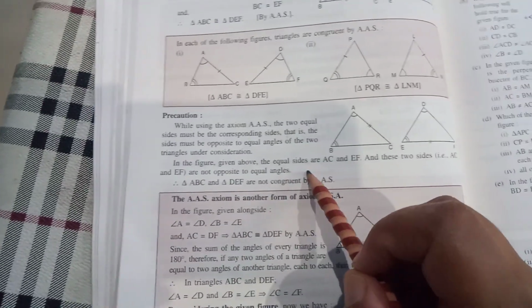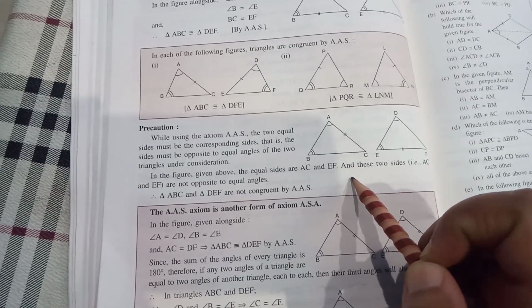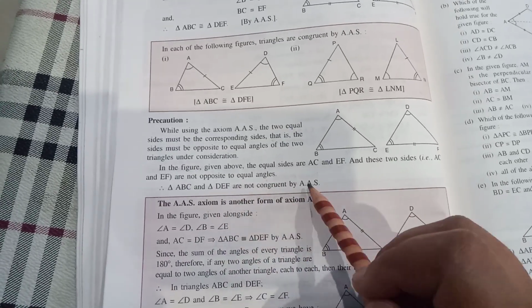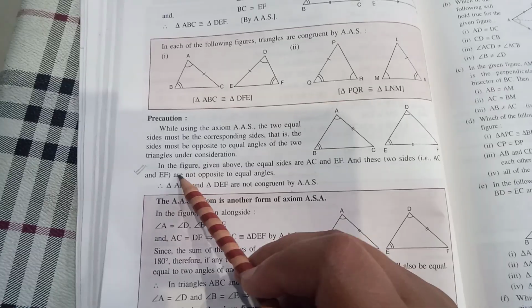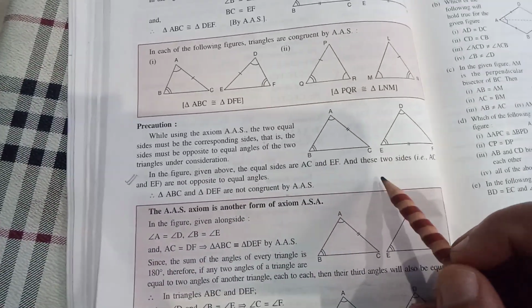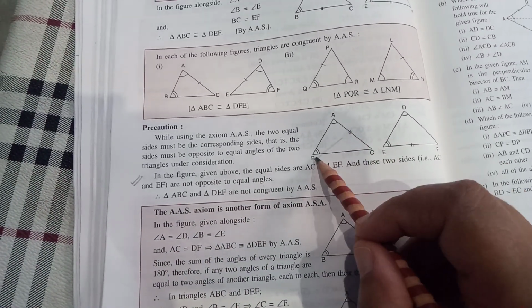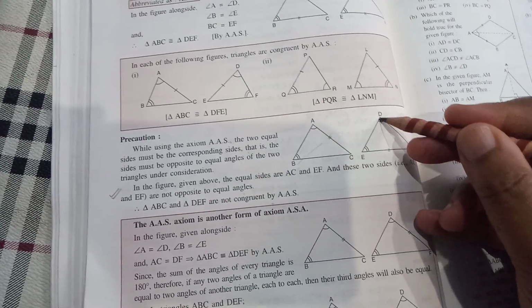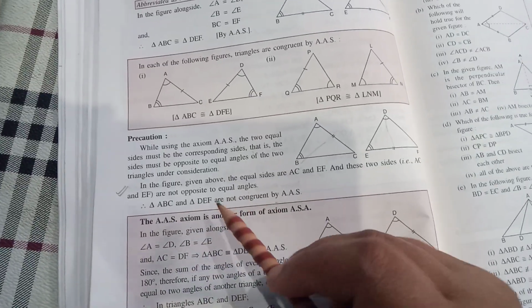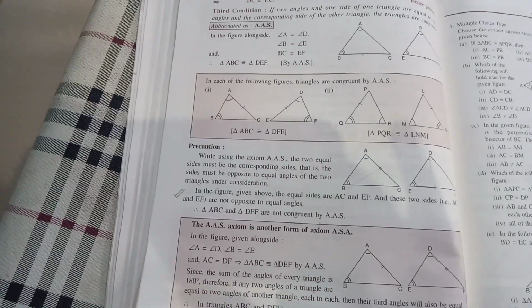In the figure given above, the equal sides are AC and EF. These two sides are equal, but they are not opposite to equal angles. Opposite to AC is B and opposite to EF is D. They are not opposite to equal angles, so they are not congruent by AAS. I hope this is clear to you. So this was all about the properties. Now we'll do some questions in the next video.